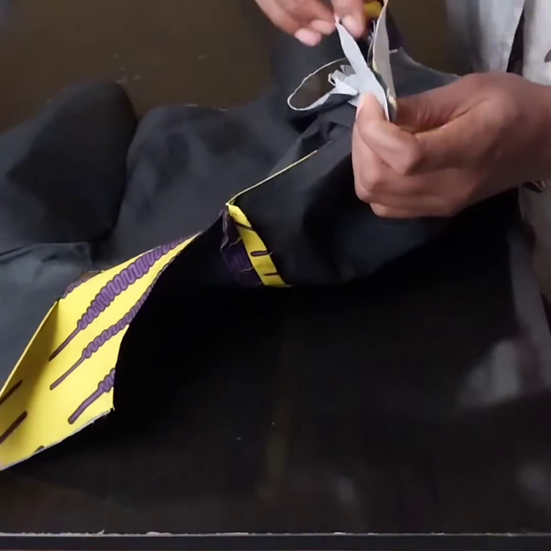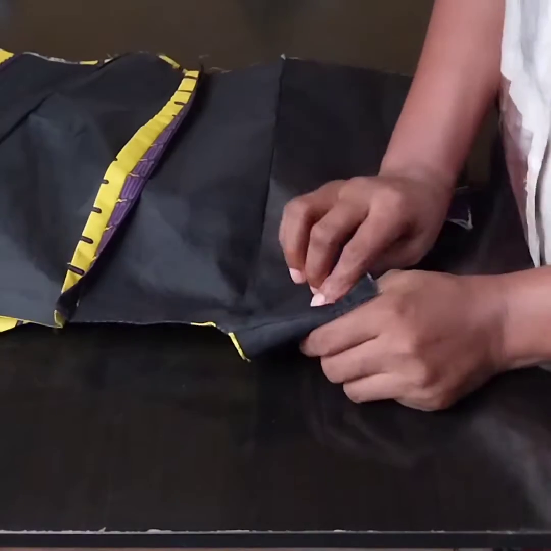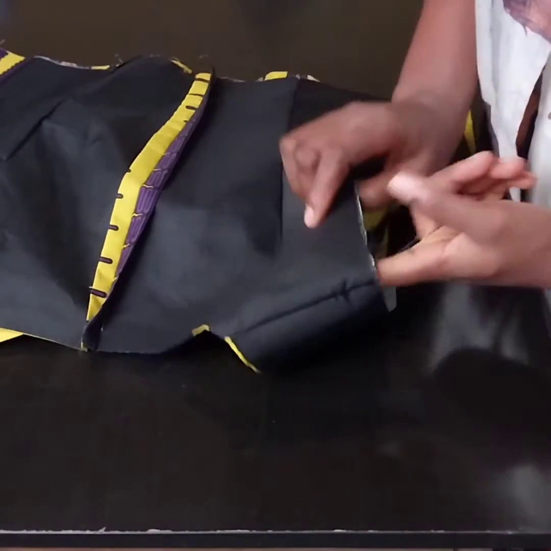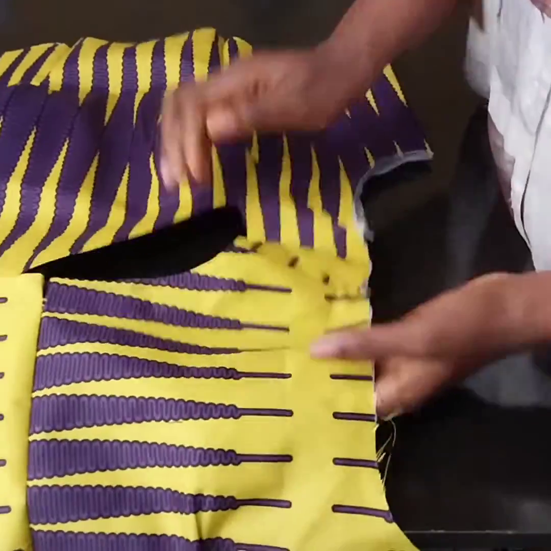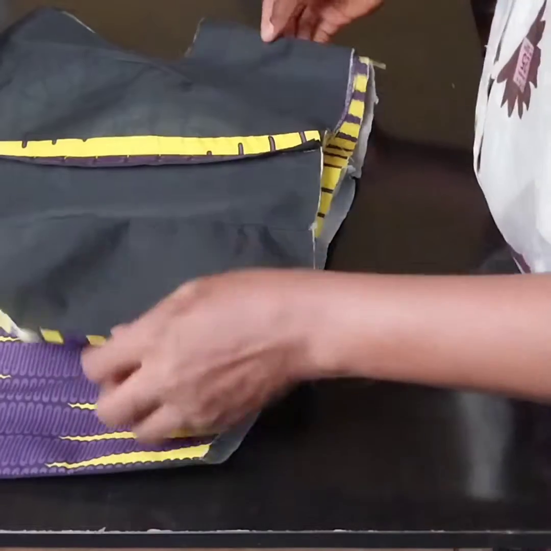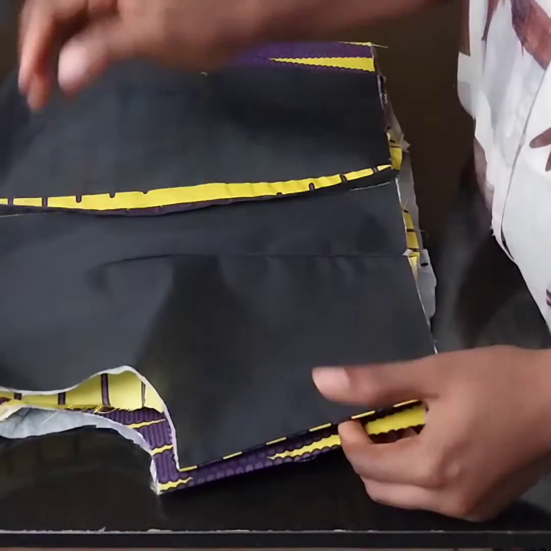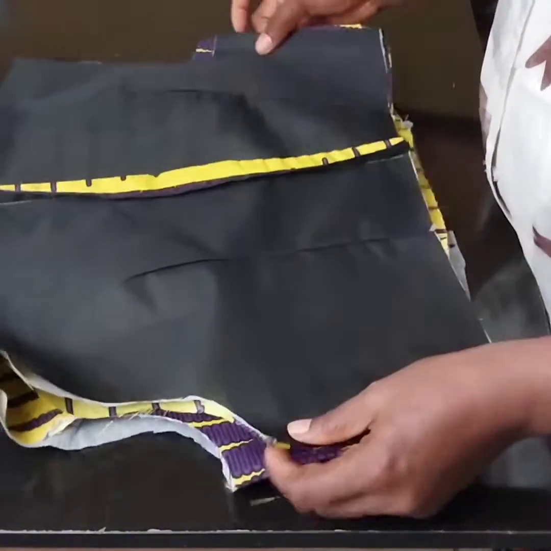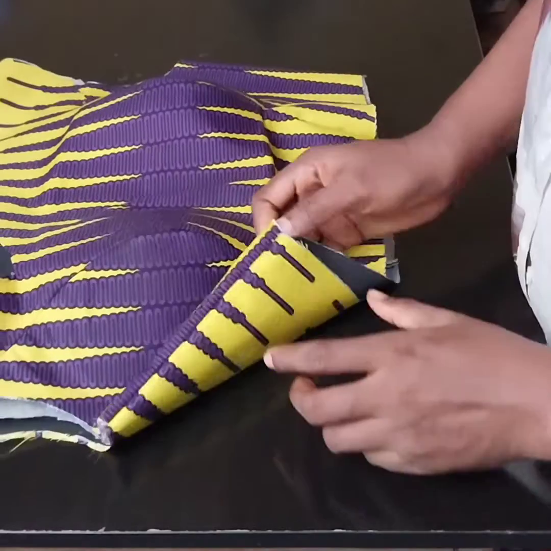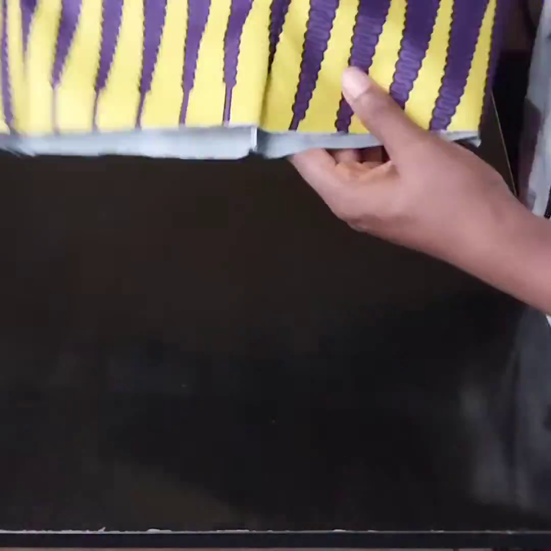So I'll go over and stitch it now and then bring it back. I'm done joining it at the shoulder line, and you can see my shoulder is very neat both inside and outside. So the next thing is to join it by the side. So I'm going to stitch this together by the side. I'll stitch the two sides and bring it back. I'm done stitching the two sides, and our princess dart bustier is ready.